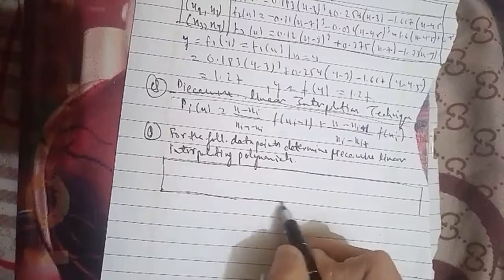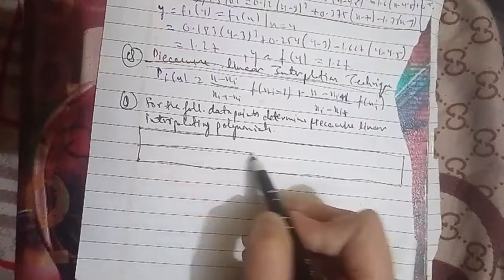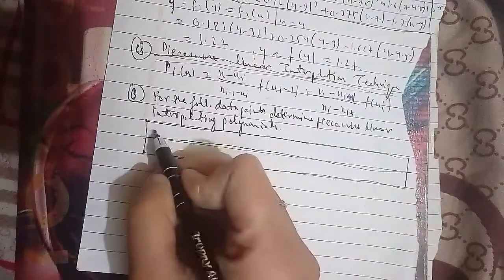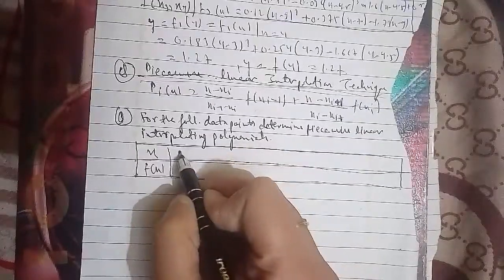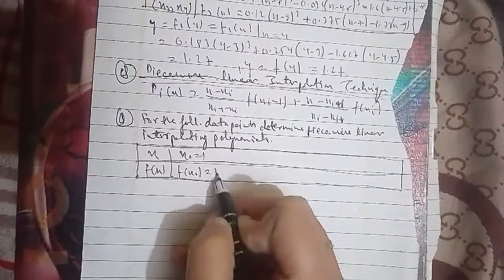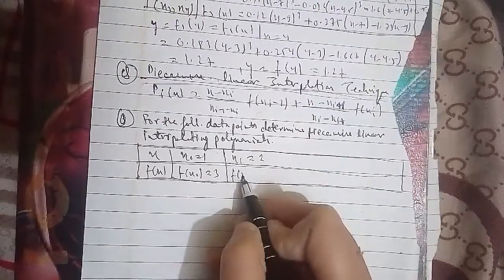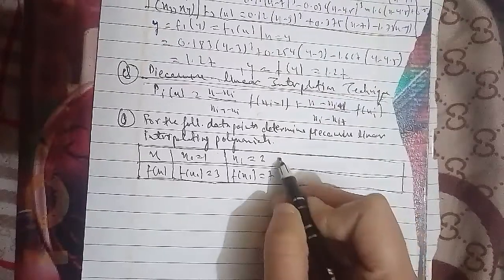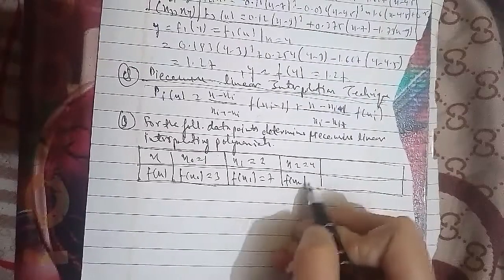This is x and this is f(x). x0 equals 1 and f(x0) equals 3. x1 equals 2, f(x1) equals 7. And x3 equals 8, f(x3) equals 73.